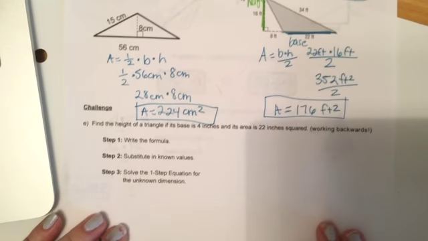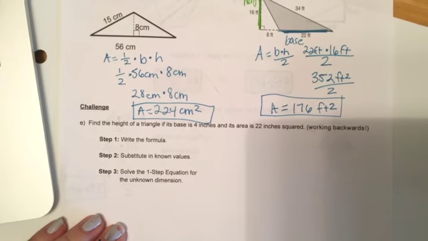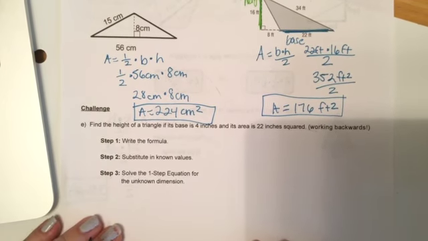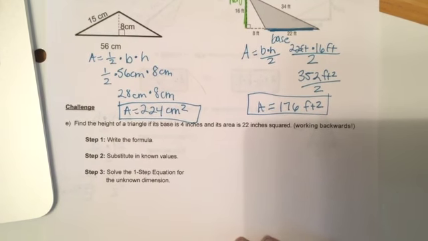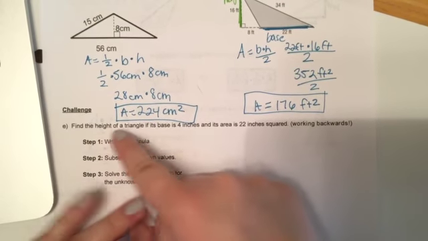All right, let's try one more. So the last one is a little bit of a challenge. We're going to find the height of a triangle and its base. If its base is 4 inches and its area is 22 inches squared. And we can already see that we're going to be working backwards because we're trying to find the height.